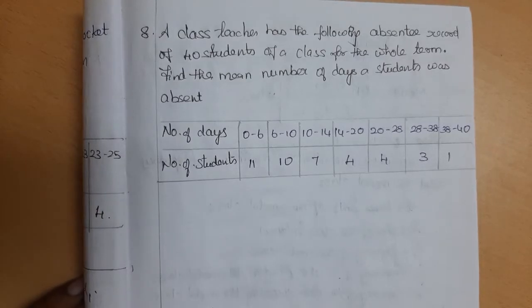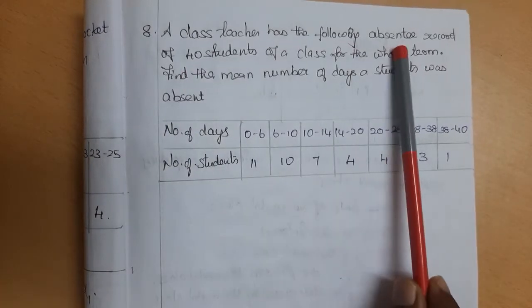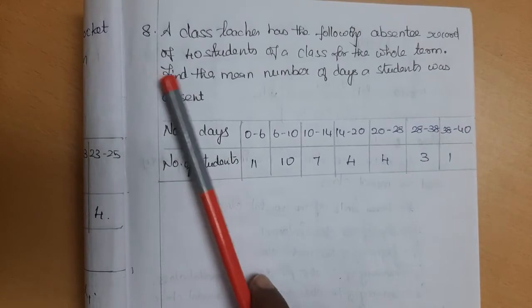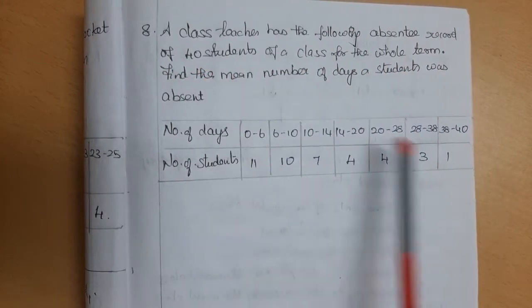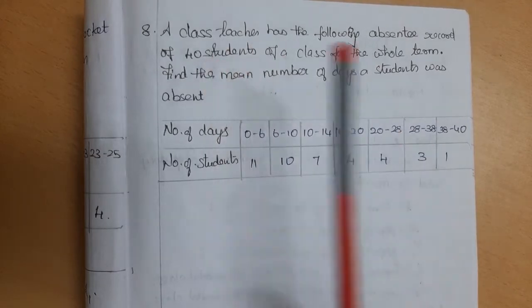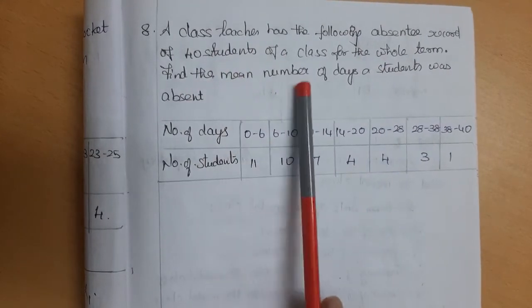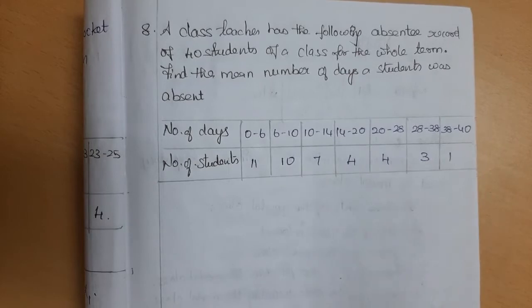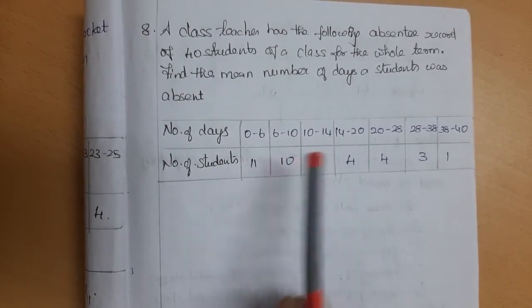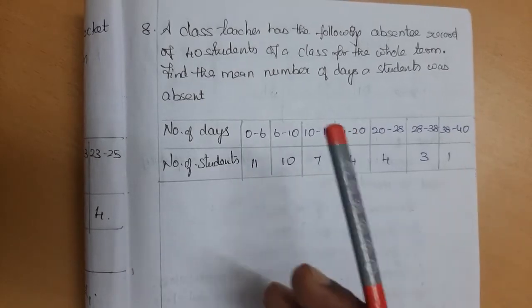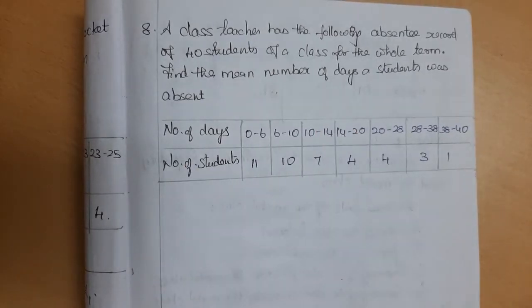So here we go to the next problem. A class teacher has the following absentee record of 40 students of a class for the whole term. So 40 means if you add this frequency, we have to get 40. Find the mean number of days a student was absent. So you can see that the frequency is in two digits. So sure, we can go for the assumed mean method, where our calculation will be very easy.